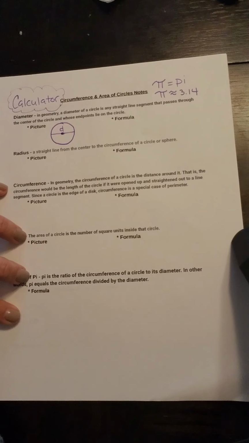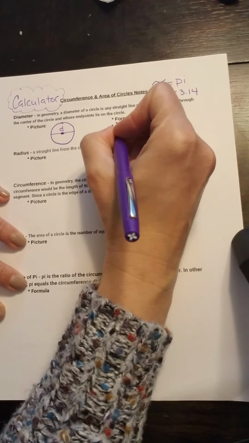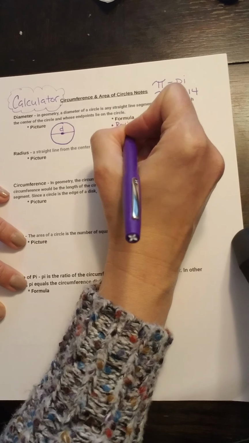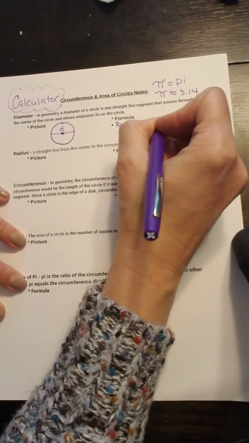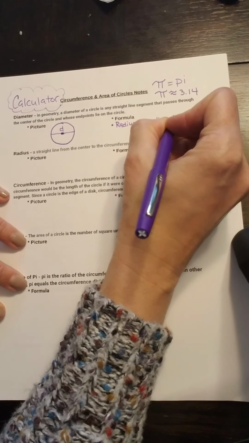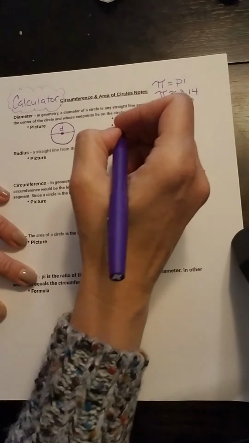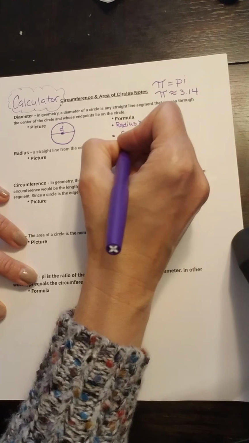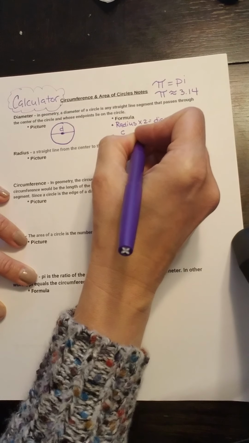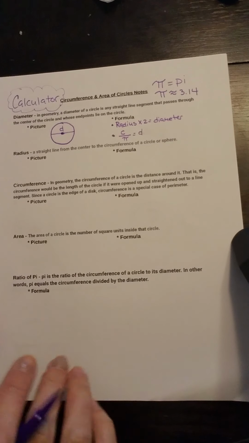All right, then we have some formulas for diameter. If we have the radius of a circle and we multiply it by 2, that gives us the diameter. Also, if we take the circumference of a circle and we divide it by pi, that will give us the diameter of any circle.